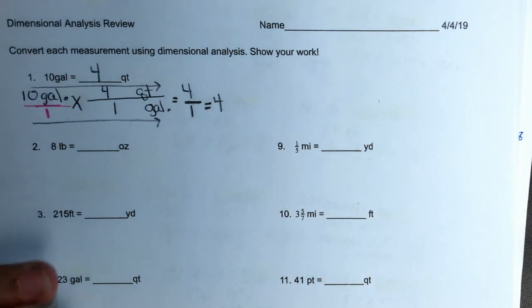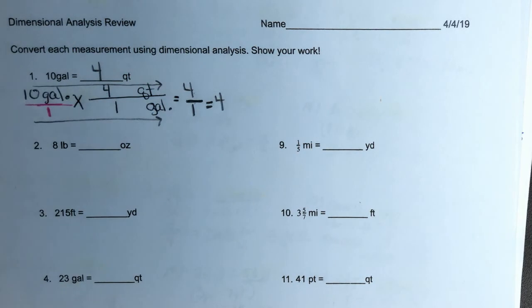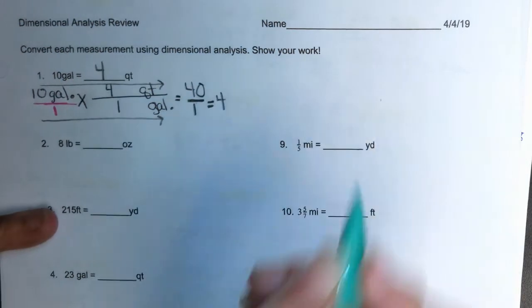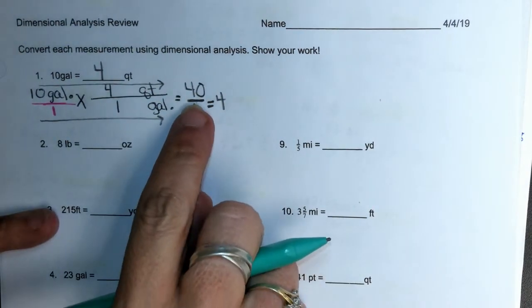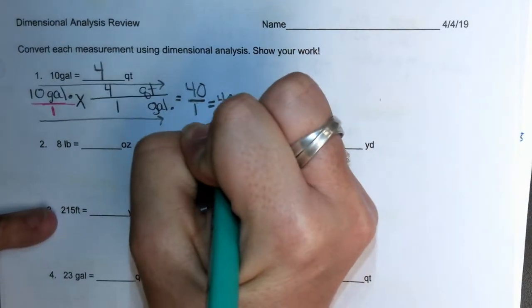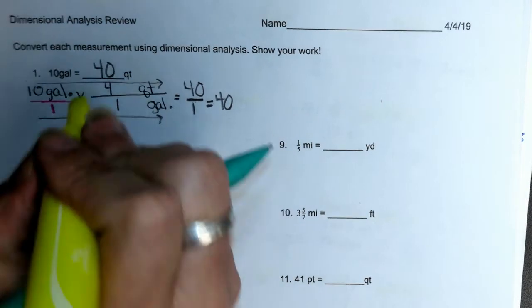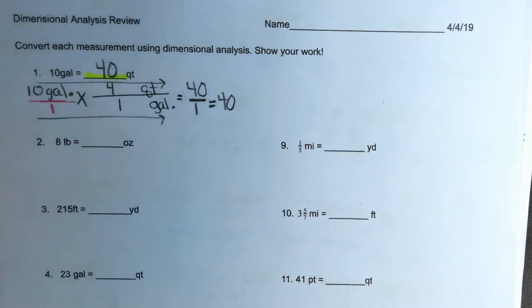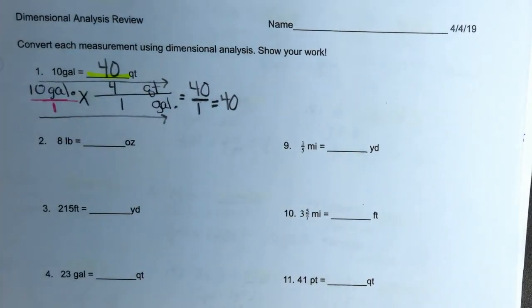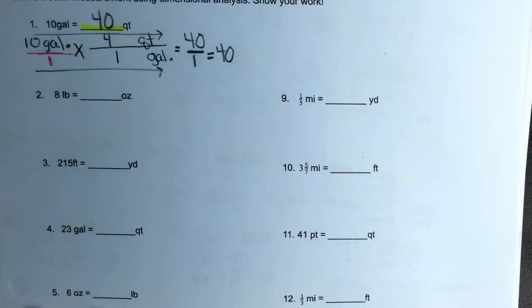Any questions? I don't know what's wrong. Oh, I did it wrong. What did I do wrong? Thank you. Fix me, people. 40 divided by 1 is 40, and the answer is 40. Thank you. I wonder why I had so many weird looks, but sometimes I make mistakes, people. Work with me here. I'm telling you, I'm just as human as anyone.